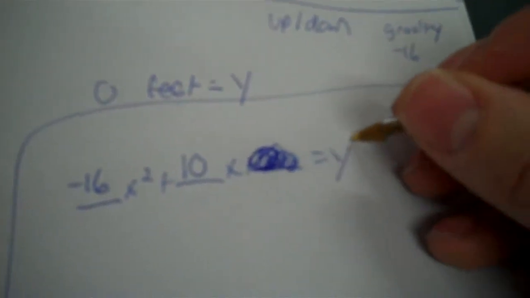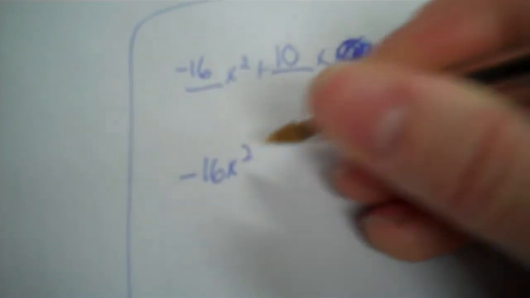Okay? So you have negative 16x to the second plus 10x equals 0. Okay, so now you're ready to solve. The x that you're trying to solve for is to the second power. You have x to the second, you have x to the first. So you need to apply factoring. So you're set.